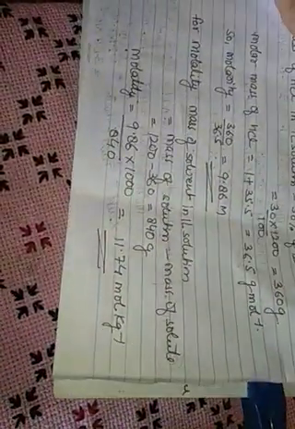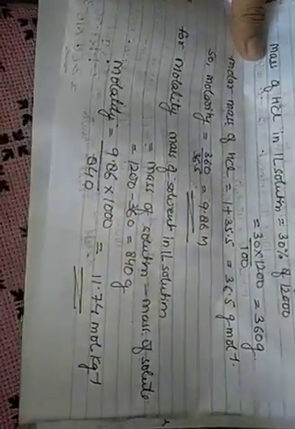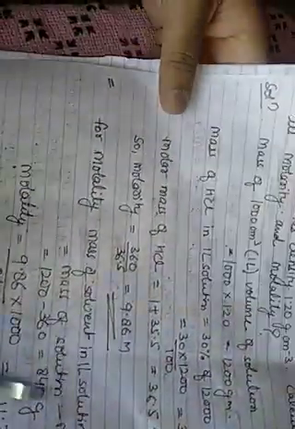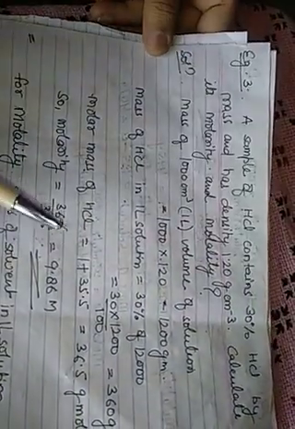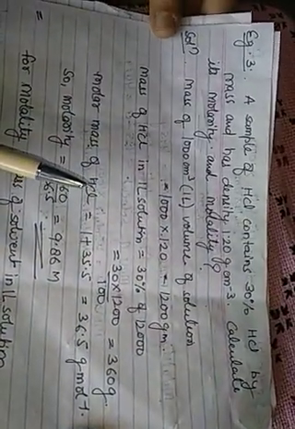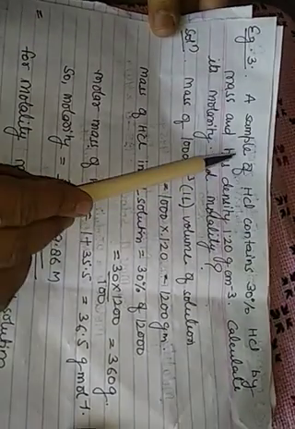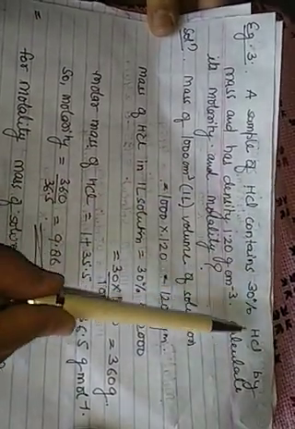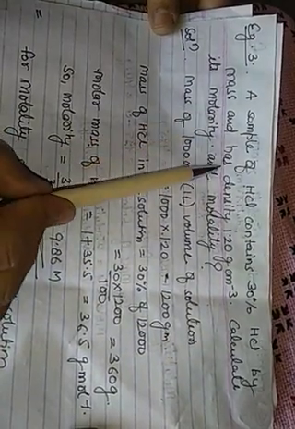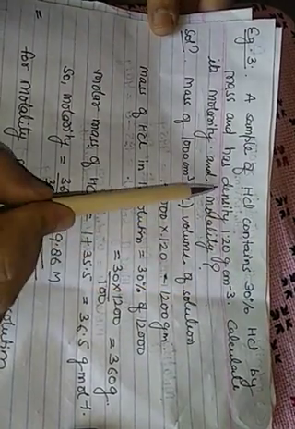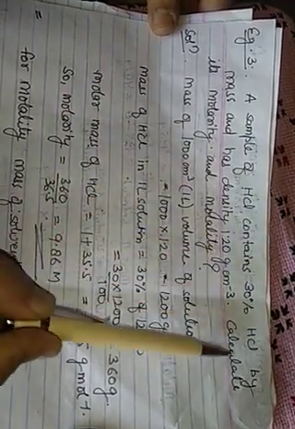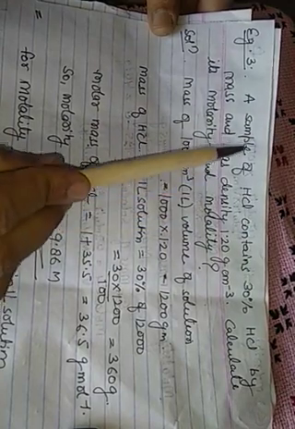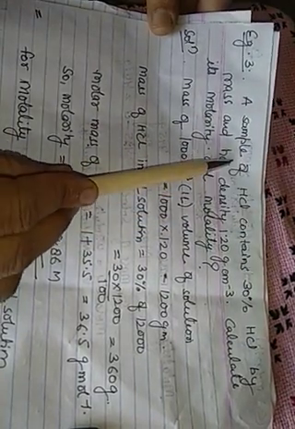Now, one of the most important questions that you will be getting in this chapter is a question like this: a sample of HCl contains 30% of HCl by mass and has density. You will be given density, and the strength of the solution is defined in percentage. So density 1.2 gram per centimeter cube. Calculate its molarity and molality. Remember, this type of question has been frequently asked in competitions also, right? So how can you calculate this?